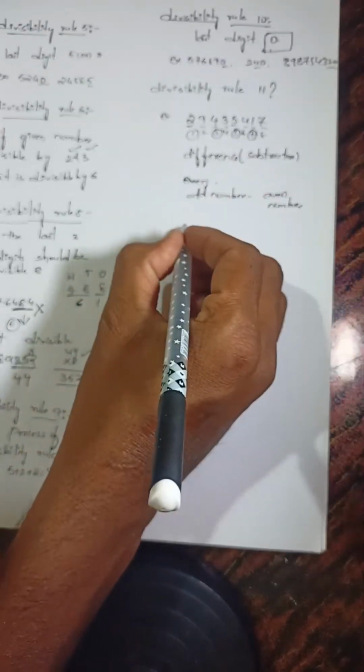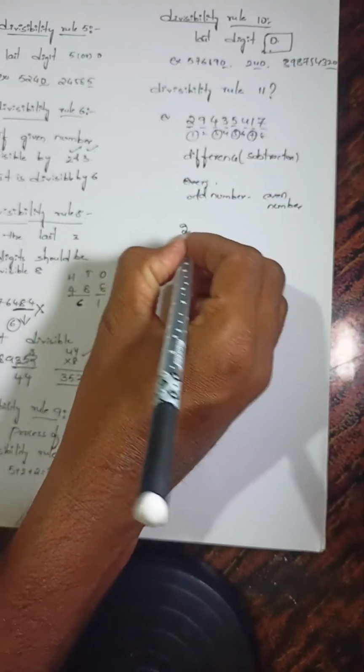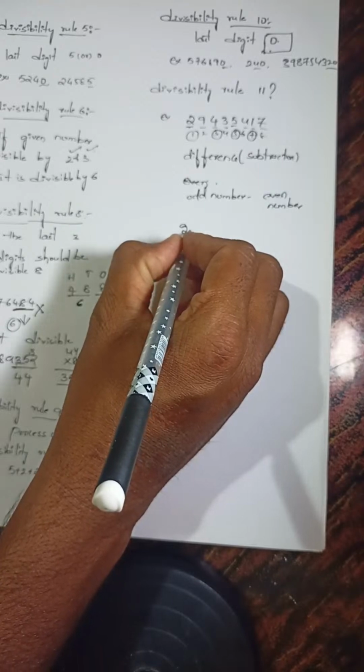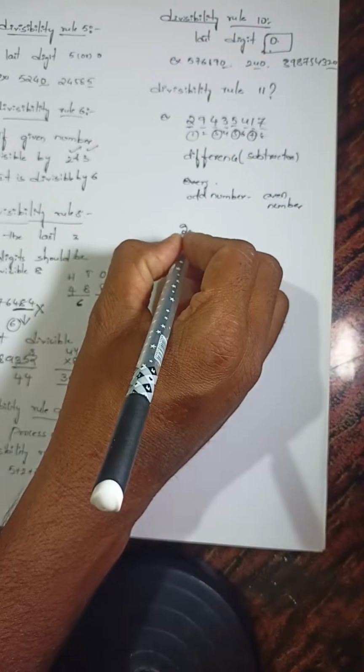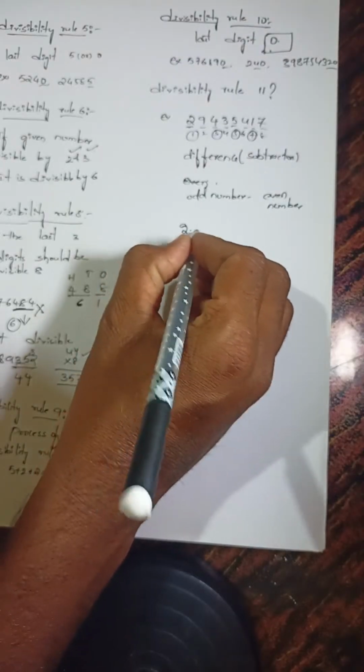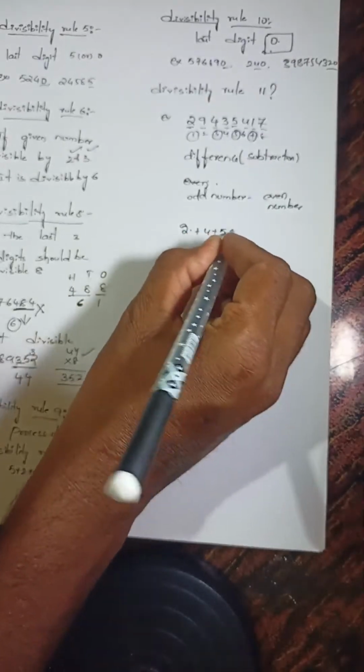What are the odd places we are having? Odd places: 2 plus 4 plus 5 plus 1.